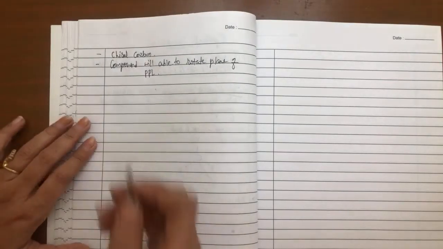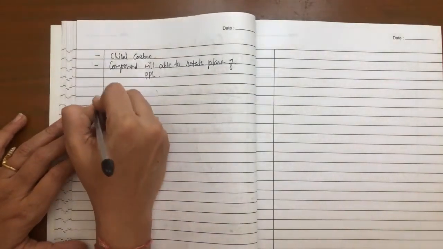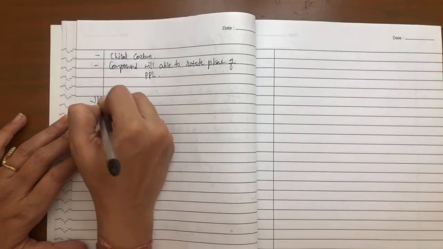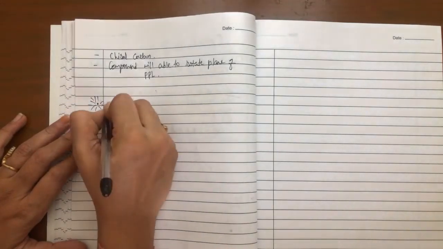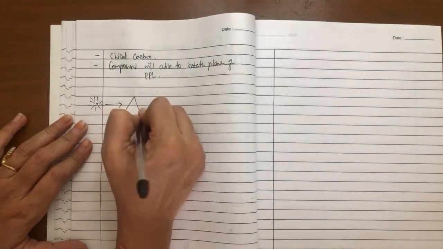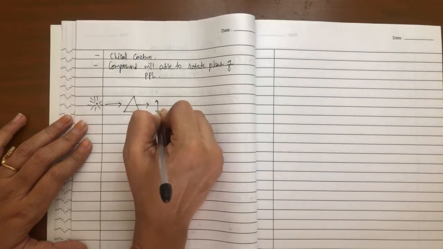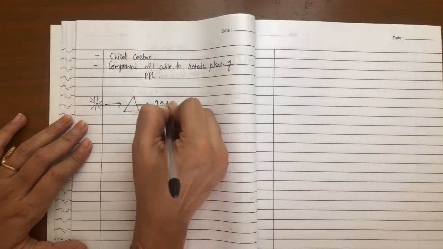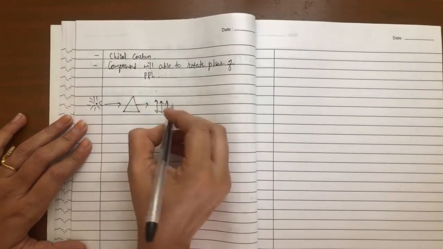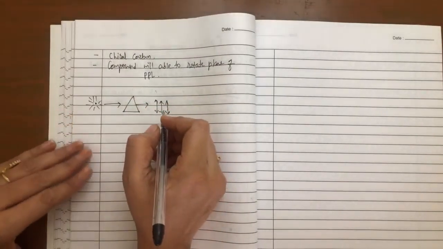How to find out this? So here I have my light source, which I am passing through a Nicol prism. When this passes through the Nicol prism, I have plane polarized light, which has waves in only a single direction.